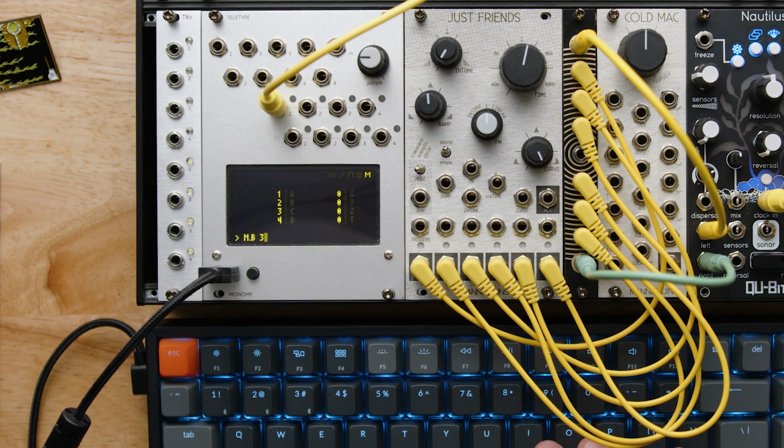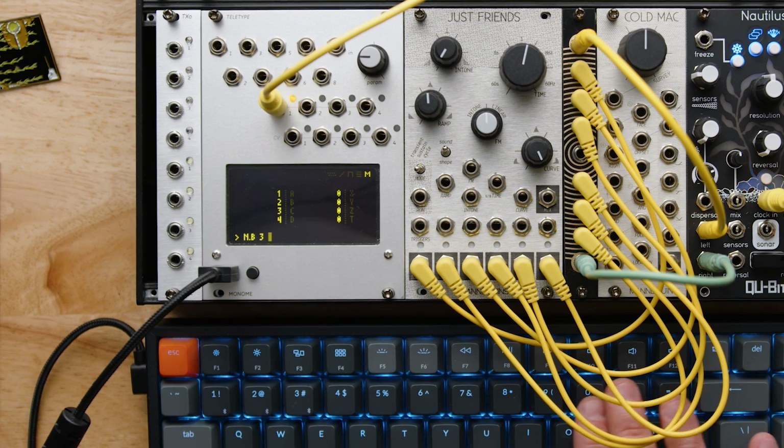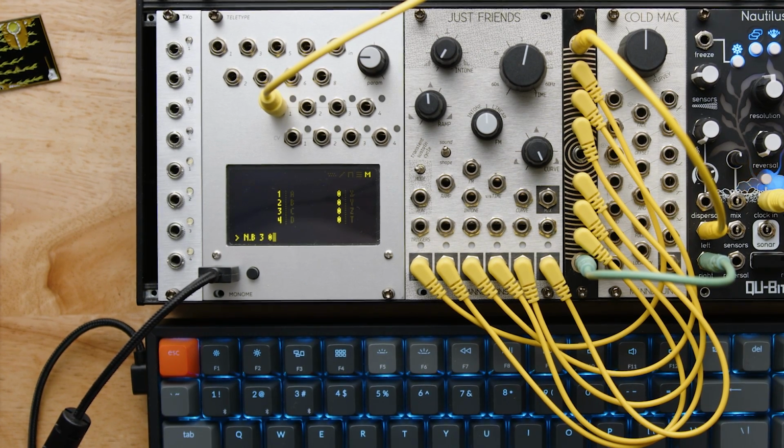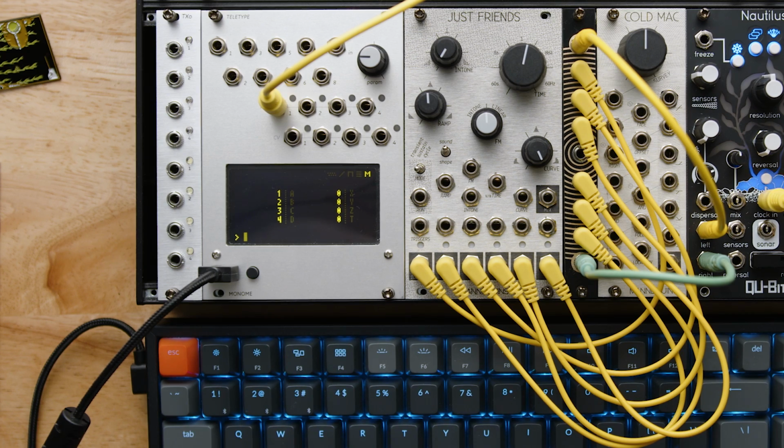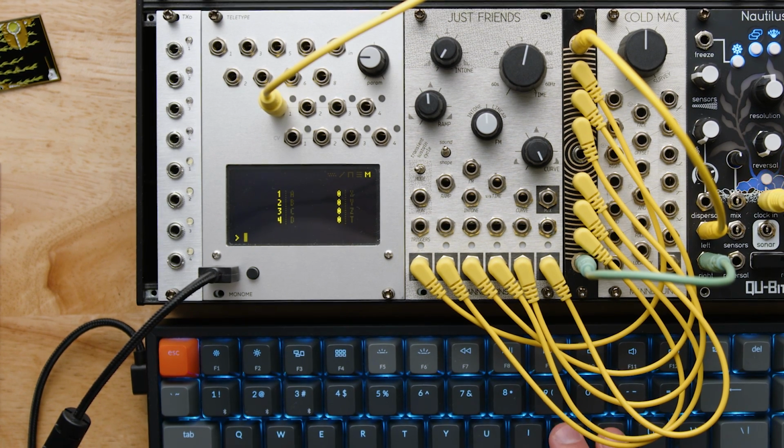I might be wrong, sorry. And let's do a scale of 0, which is Ionian. So after I hit enter there, we've basically set up a quantizer so that when we enter intervals here in a little bit, they'll all be quantized to that scale and to that root note.